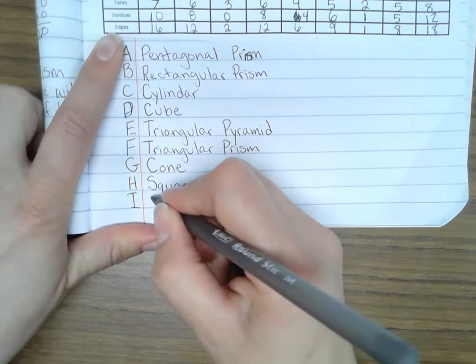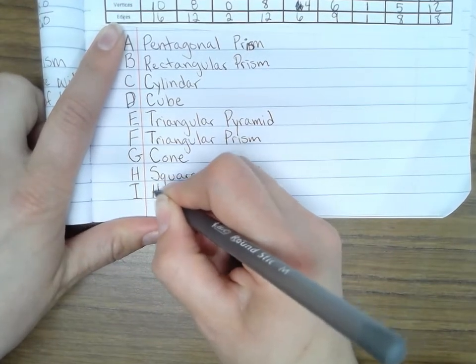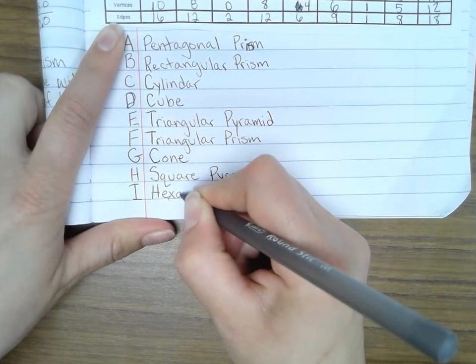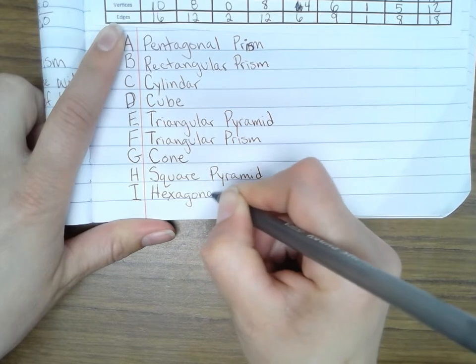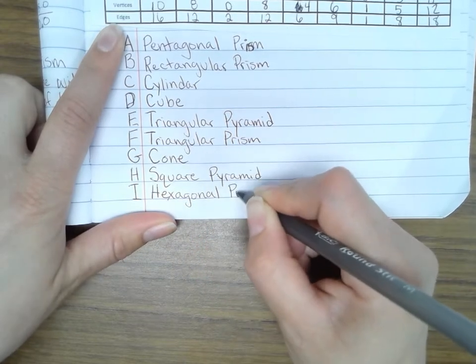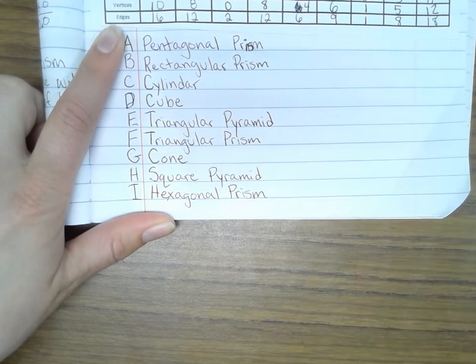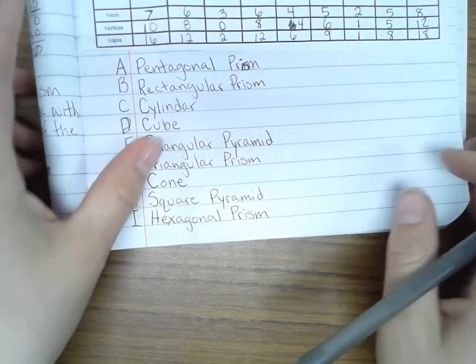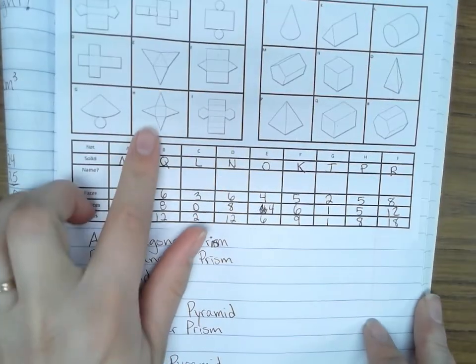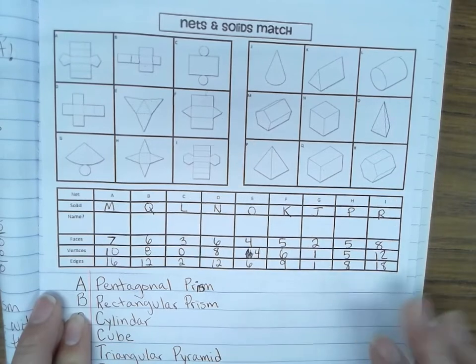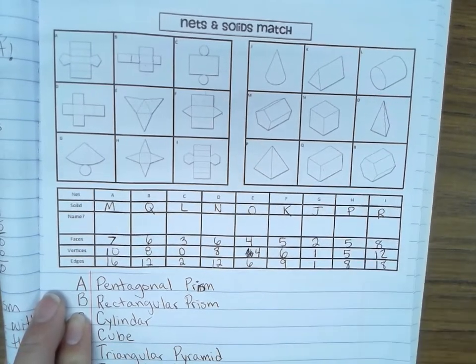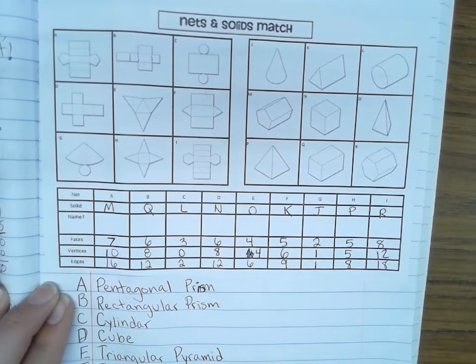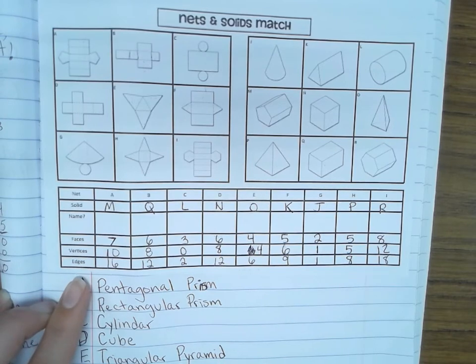Almost done. Down here we're going to write hexagonal prism. Okay, that just gets you familiar with what a net is and how to match it with the solid it goes with and some of their names.